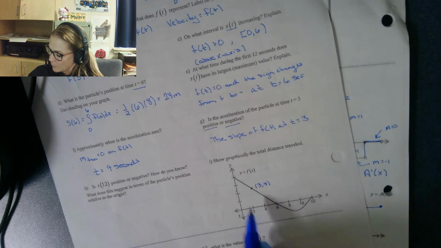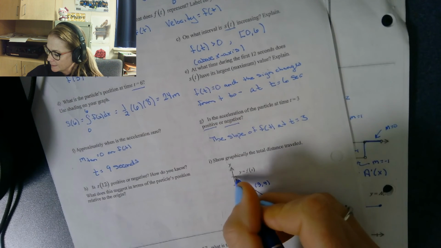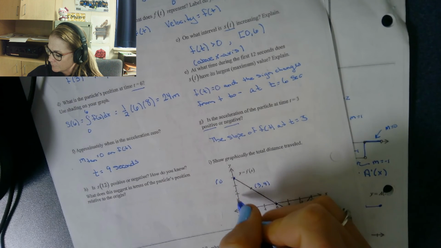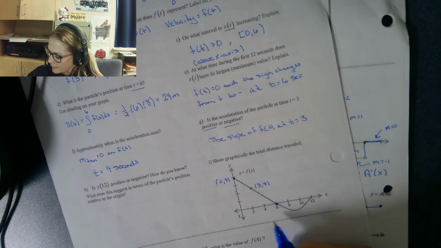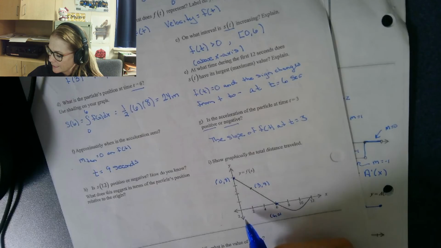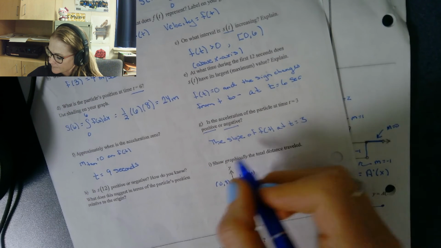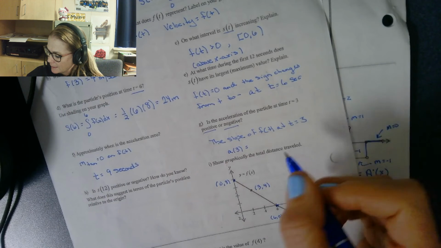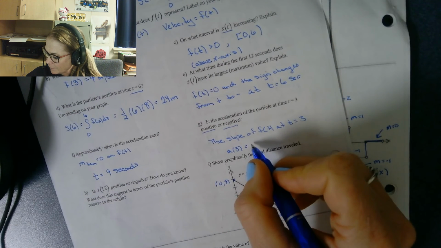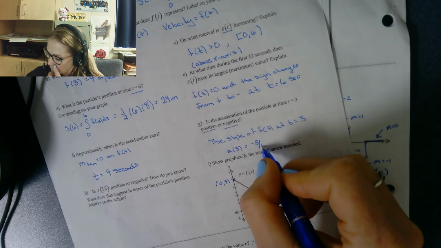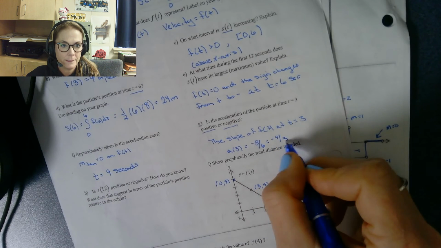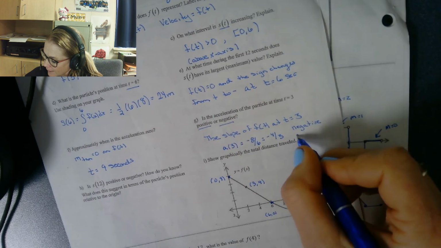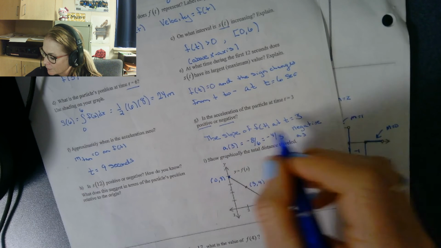All right, and so we just want to know what this slope is. This is linear, so here to here. That's 0, 2, 4, 6, 8, and here is 6, 0. So down 8. So A of 3 is going to be negative. All they really wanted was that, but it's negative 8 over 6, which is negative 4 over 3, as the slope here is negative.